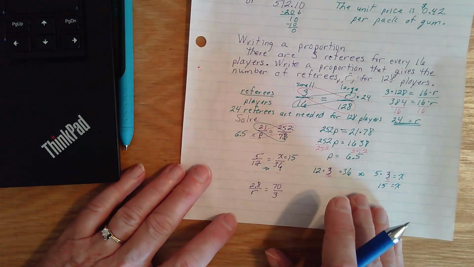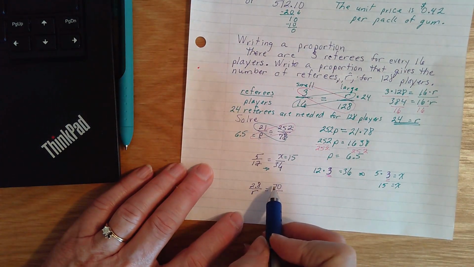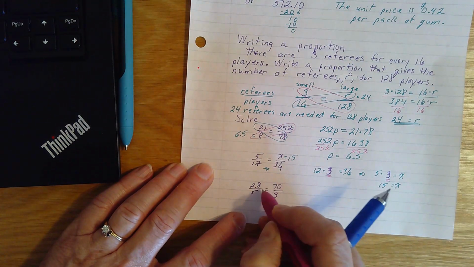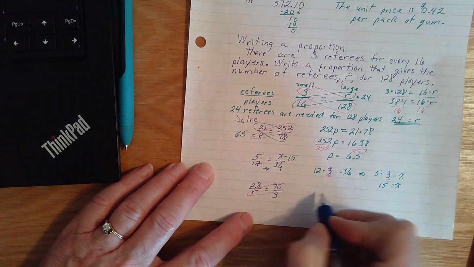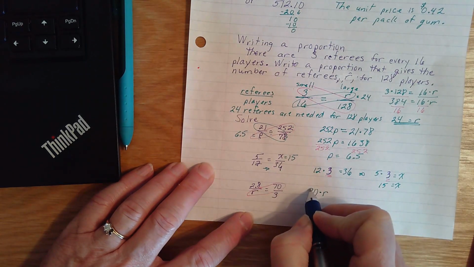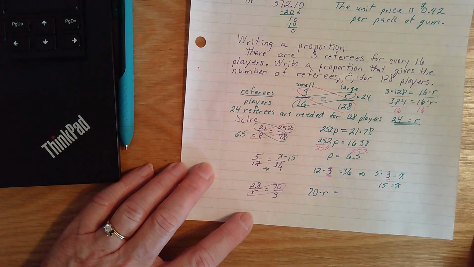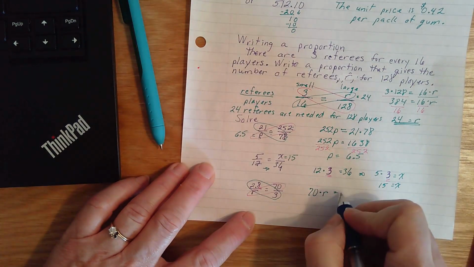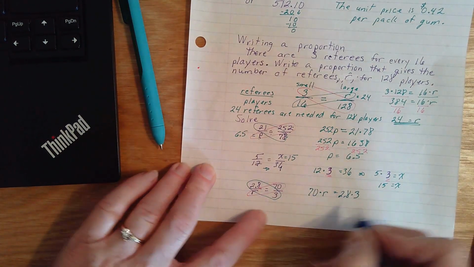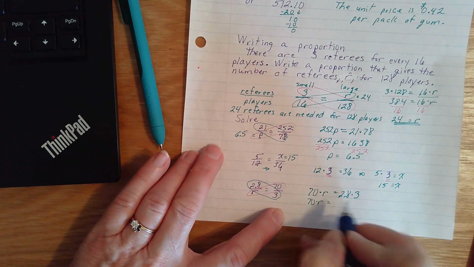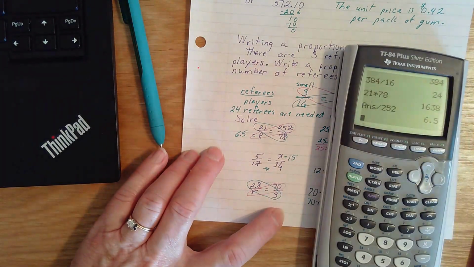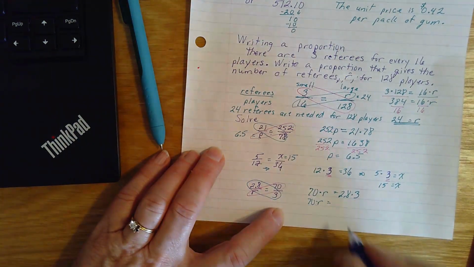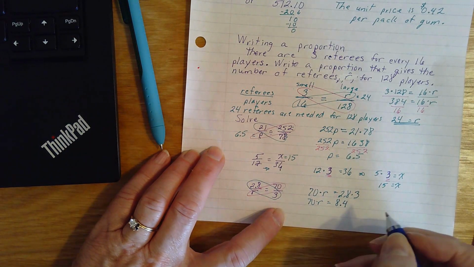Okay, for the last problem. I don't know what 2.8 would multiply by to make 70, so I'm going to use cross products. 70 times R equals 2.8 times 3. This is an activity around proportions, not around multiplication.